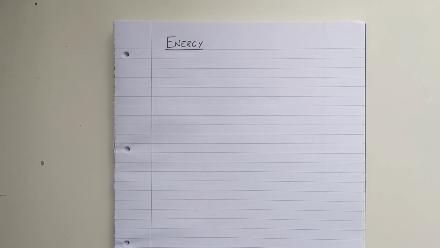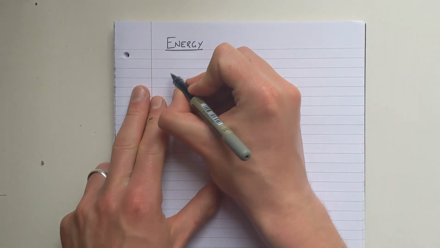Hi there S4, and today we're going to be talking about energy. That's what this week's task is on, and we're going to be looking at two equations. But let's first of all look at the first equation, which is work done.